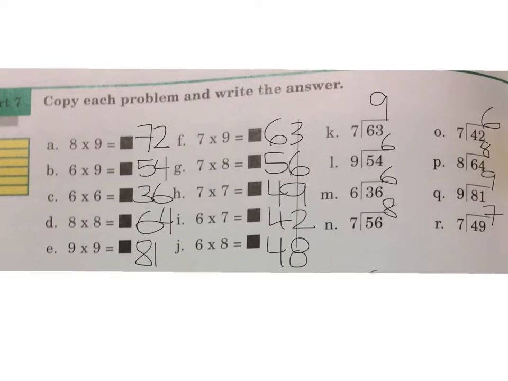Okay, so here I've added all of the answers for the multiplication and division, so pause the video to check your work, and once you've done that, come back for the next part.